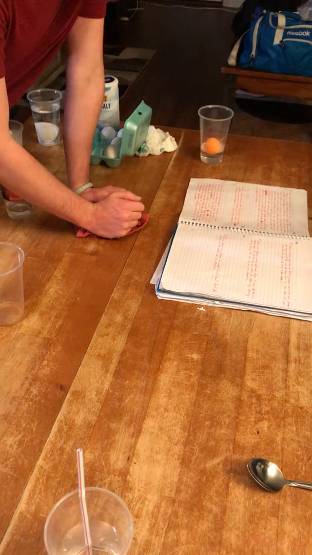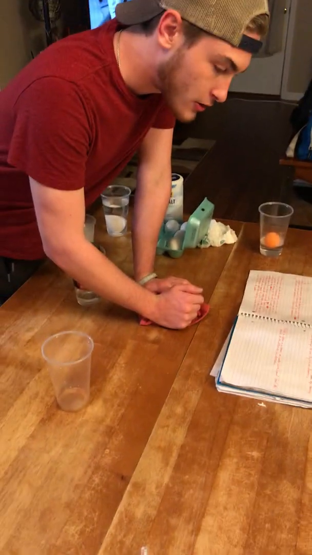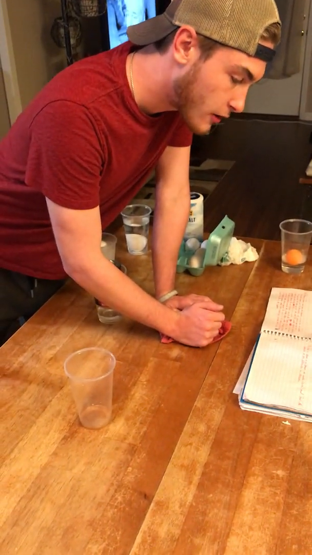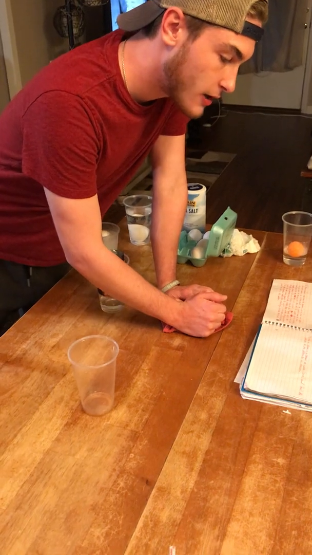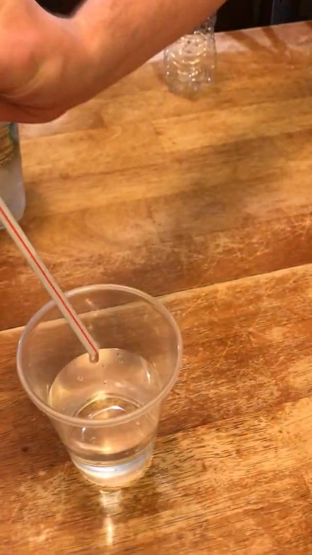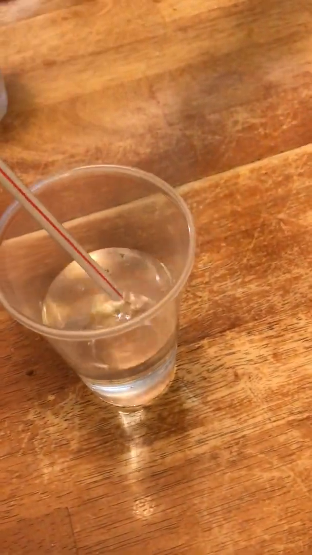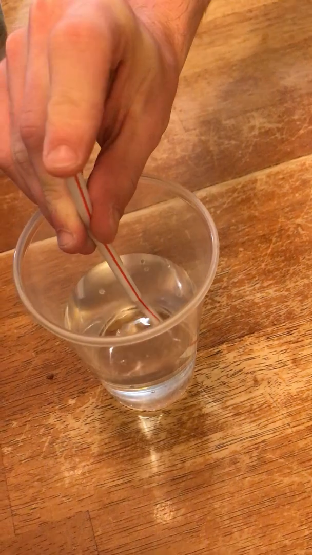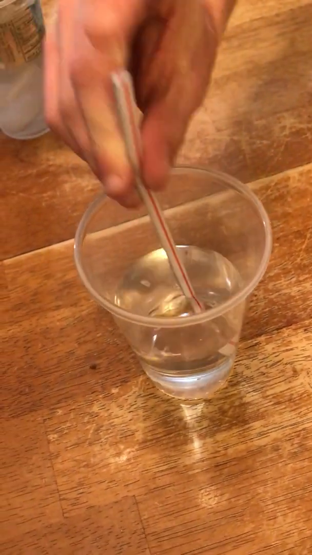Lower a narrow glass tube or drinking straw into water and place your finger over the top. Lift the straw and see what happens when you lift your finger. This is a suction trick where you can pick up the water with a straw and it'll collect inside, which is pretty cool.